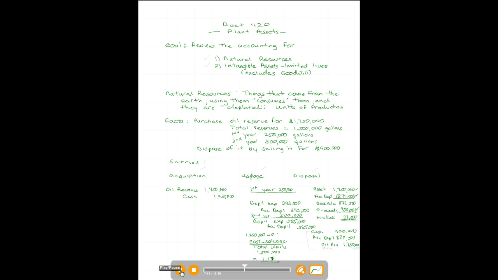And we have a gain that we need to record now of $27,500. So I add that in. I had to kind of crunch that journal entry in, sorry. So here's our entry for disposition. Let's see if it balances. Stop and check. It balances perfectly. Cash plus accumulated depletion equals oil reserve and gain. And again, I analyzed the disposal before I recorded the entry.